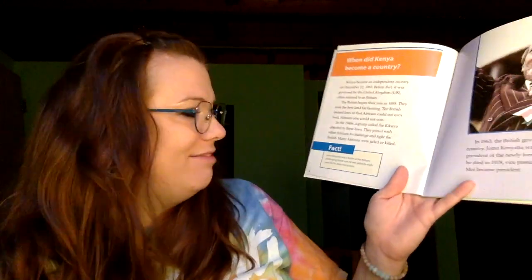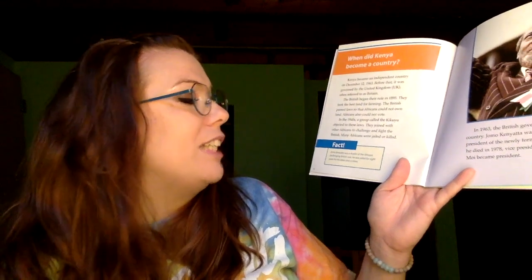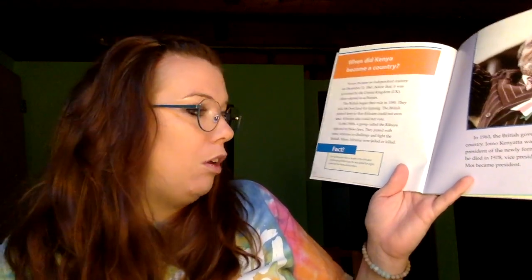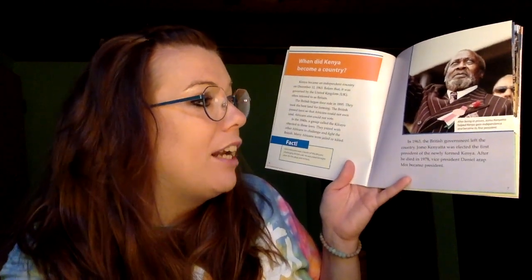Here's a fact. Jomo Kenyatta was a leader of the Africans challenging British rule. He was jailed for 8 years for his ideas and actions. Here's a caption for this photo. After being in prison, Jomo Kenyatta helped Kenya gain independence and became its first president. What a cool story. In 1963, the British government left the country. Jomo Kenyatta was elected the first president of the newly formed Kenya. After he died in 1978, Vice President Daniel Arap Moi became president.